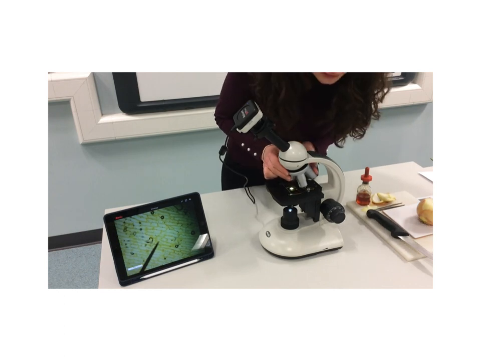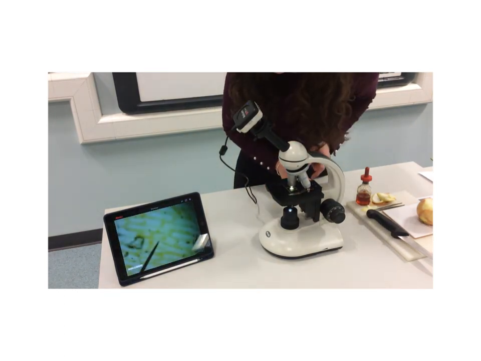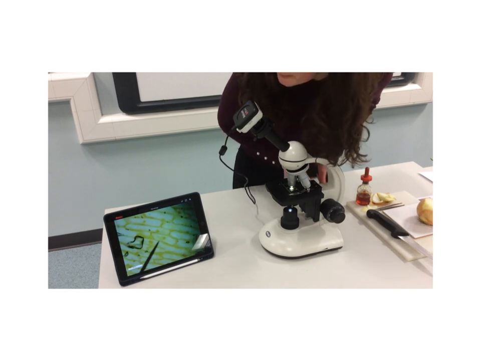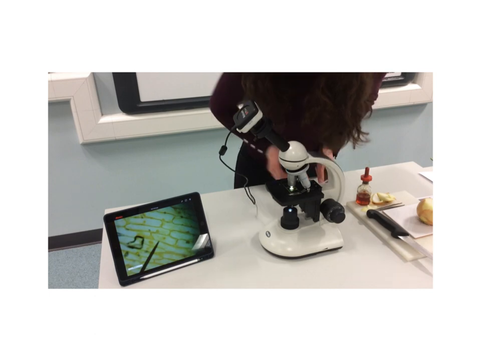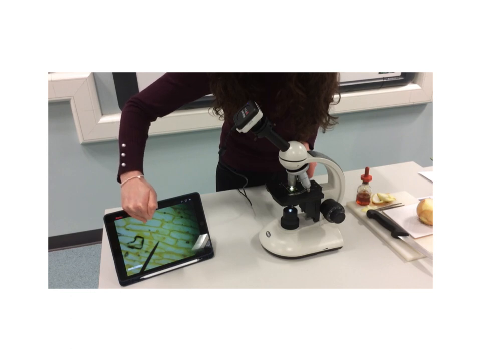I'm going to now turn it so that it's a closer image, and we'll see if we can see anything in greater detail. So I'm just using the fine focusing wheel because you can see, I can see an image, it's just not very clear at the moment. Okay, and hopefully that's a bit clearer for you now. So again, hopefully you can see the cell wall and our nucleus.